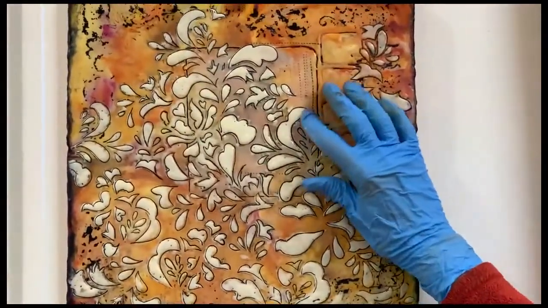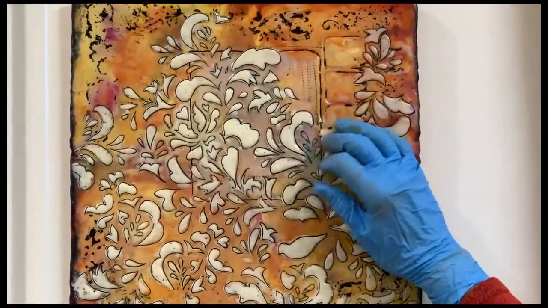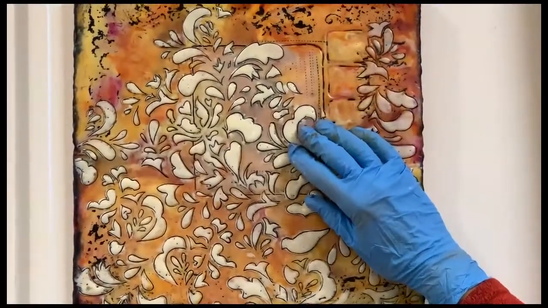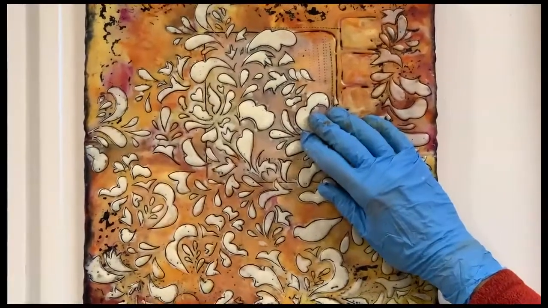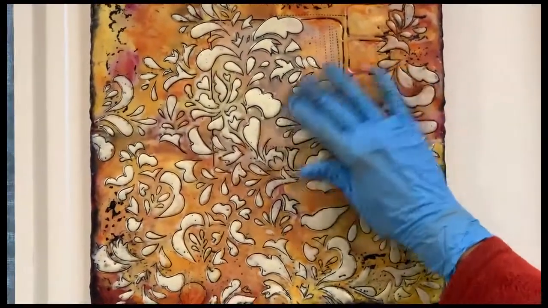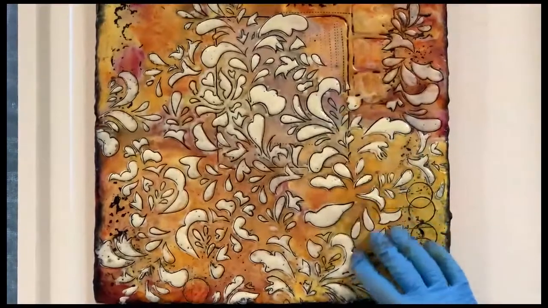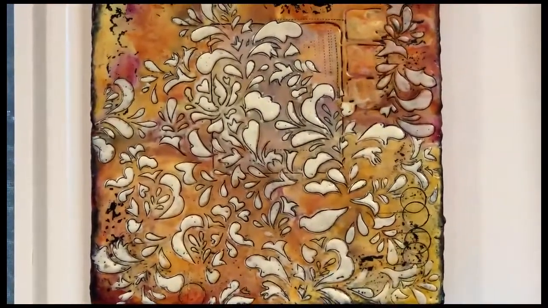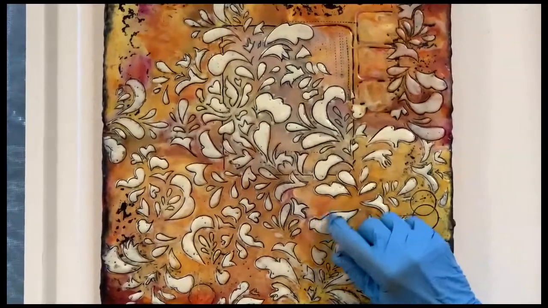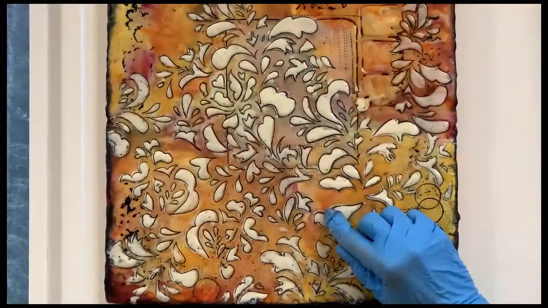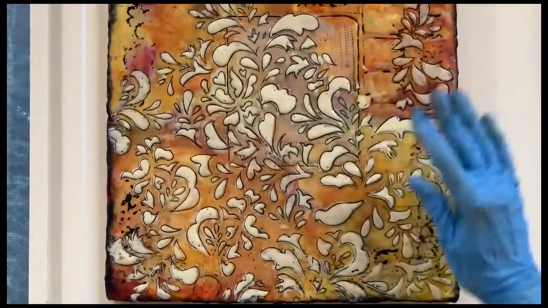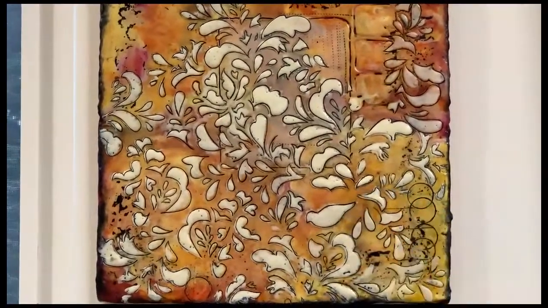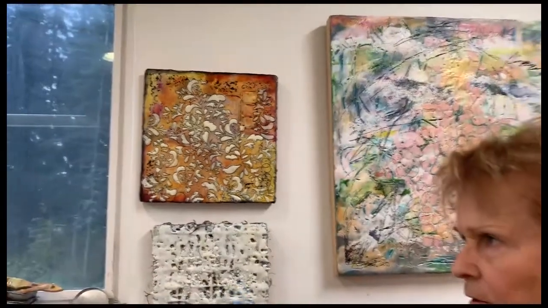And then going around that with an oil stick, a black oil stick, which is pigment and oil, and wiping that off, again being very meticulous about the cleanup job on that. And interestingly enough, the white encaustic paint, when you go over it initially with a heat gun, which is what I did here, it's concave.